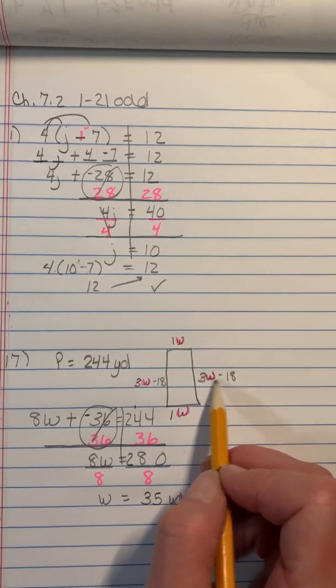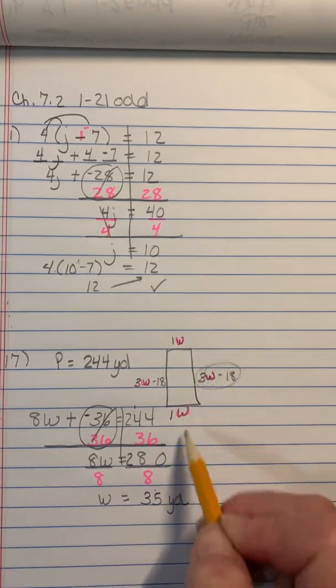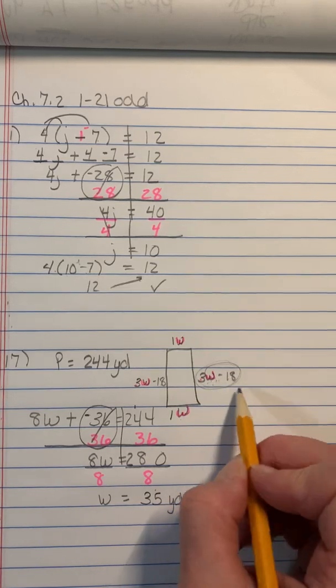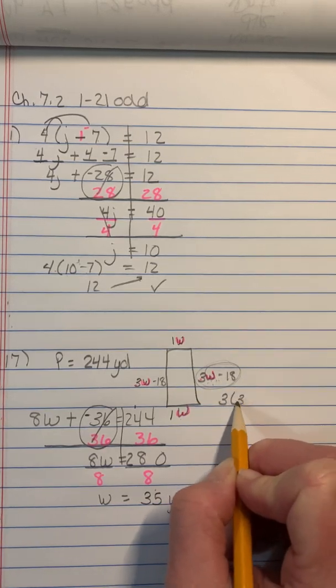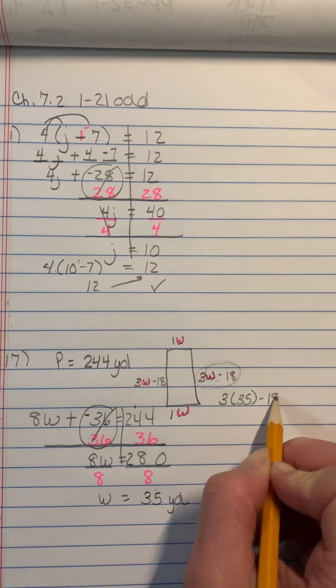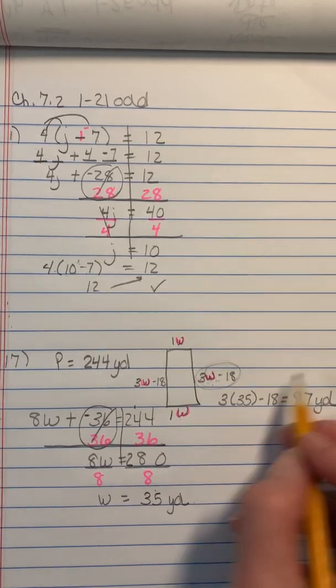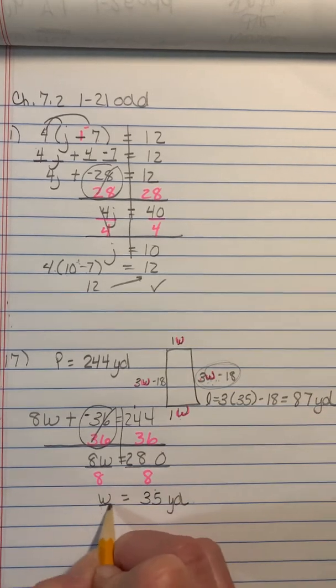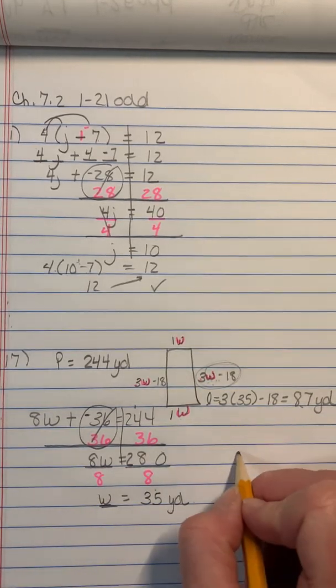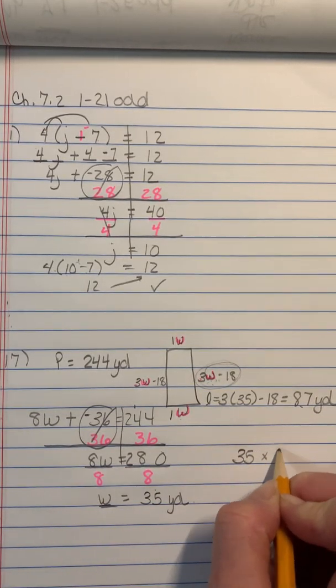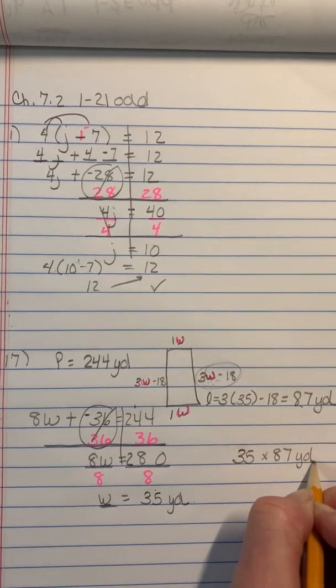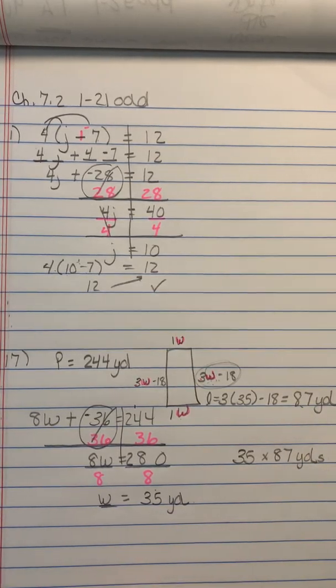Once you have 35 yards, then you're going to go ahead and plug 35 into this equation right here, because you're going to find this side, because 35 is this. This is the length. So you're going to go 3 times 35 minus 18, and that's equal to 87 yards. And then you're done. So this is your length, this is your width, and this is your length. So it's a 35 by 87 yards rectangle.